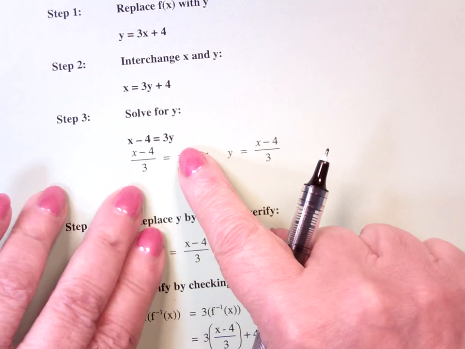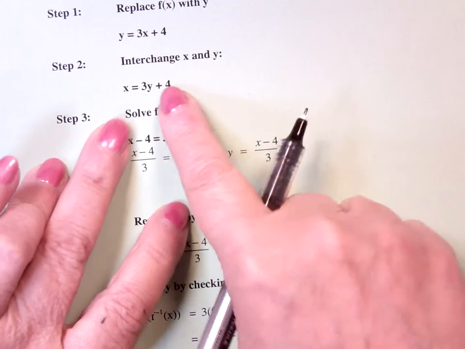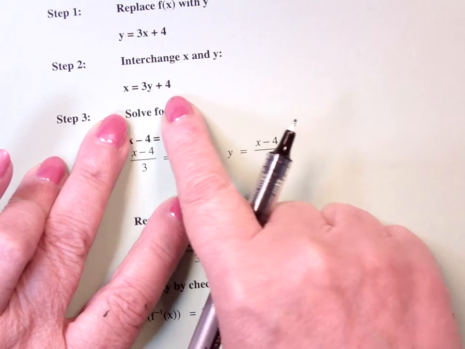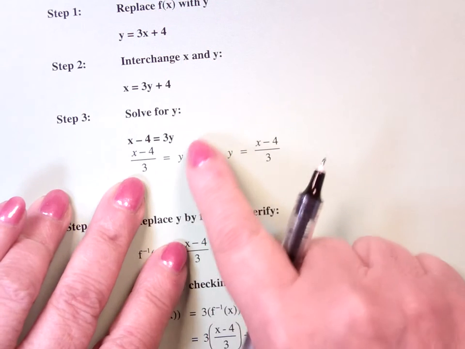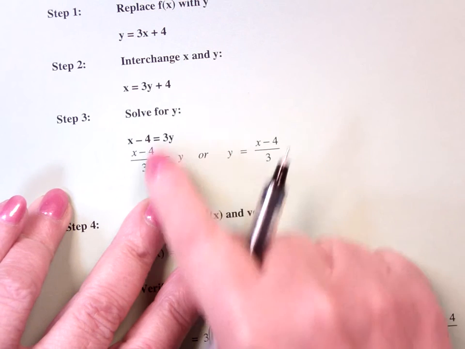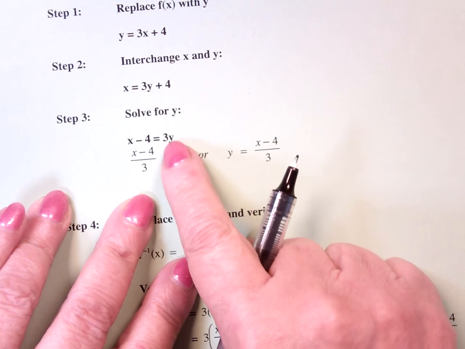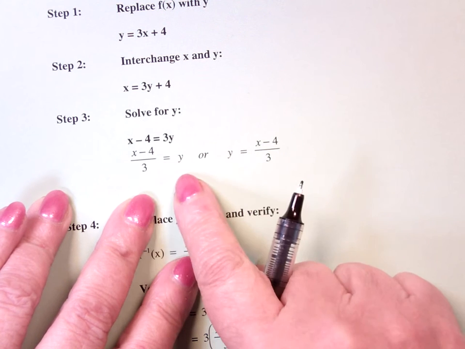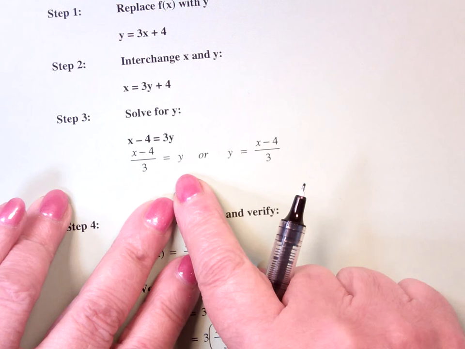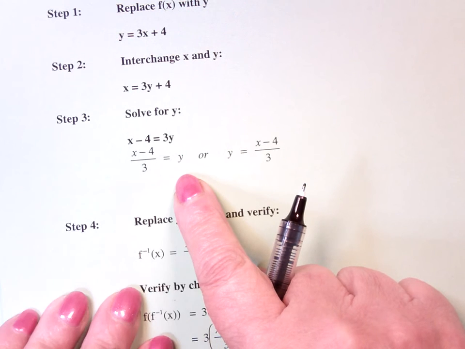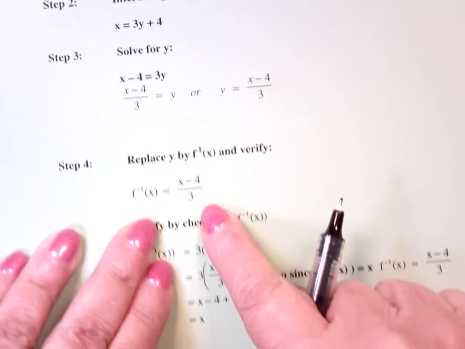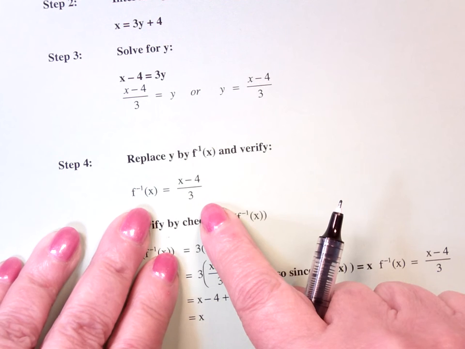Interchange x and y. So that means that x equals 3y plus 4. Solve for y. Subtract 4 from both sides, you get x minus 4 equals 3y. Divide by 3, that says that y equals x minus 4 over 3. That's your inverse function. So replace y by f inverse of x.